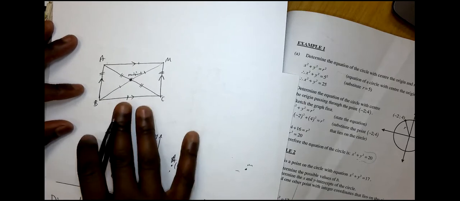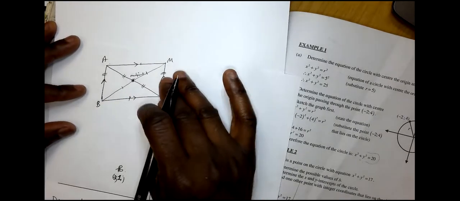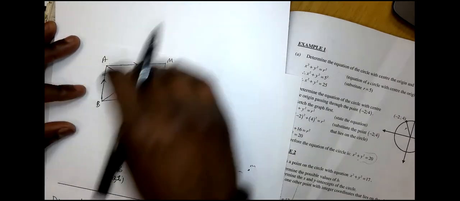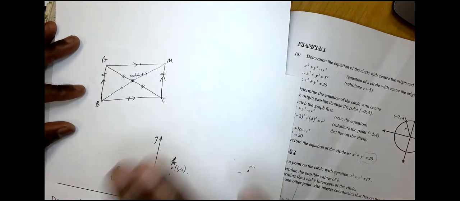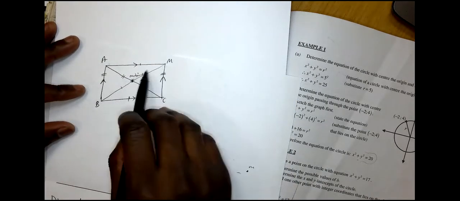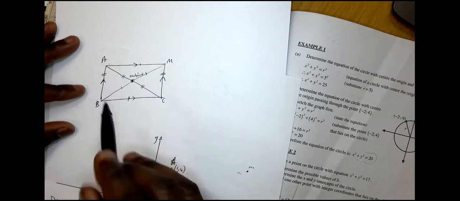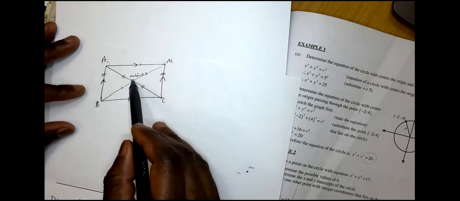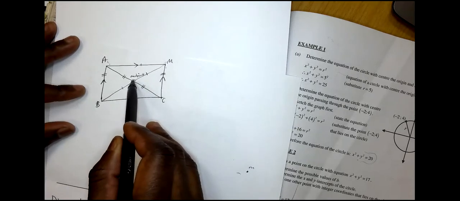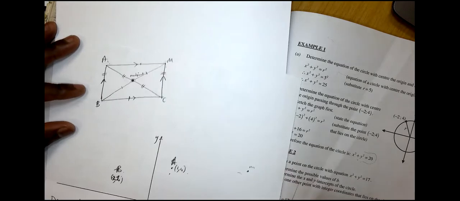So whenever you're given a parallelogram and they want you to calculate the coordinates of any other point, you know that the diagonals bisect, meaning the center is the same for the two diagonals. They share one center. So we can calculate this quickly.